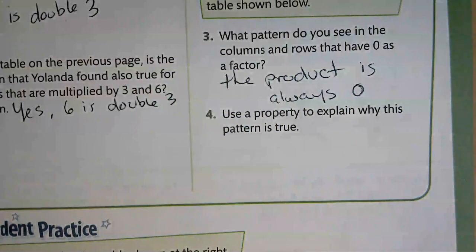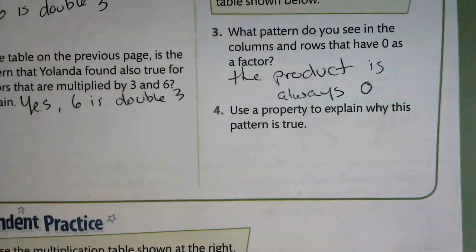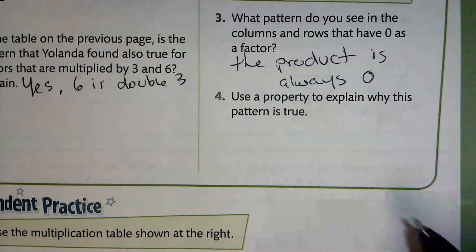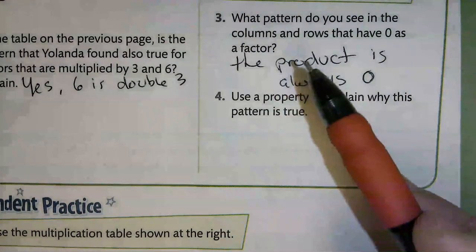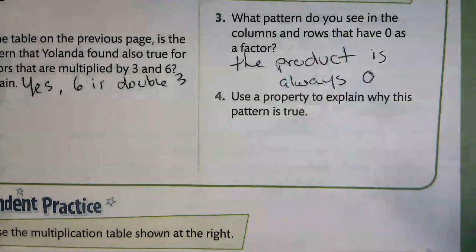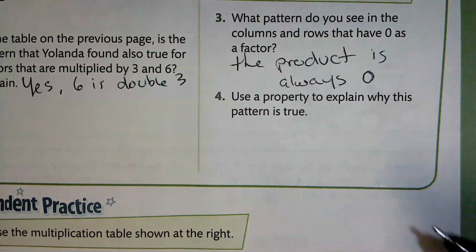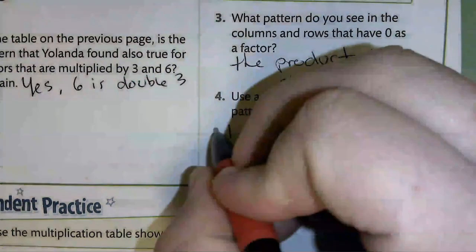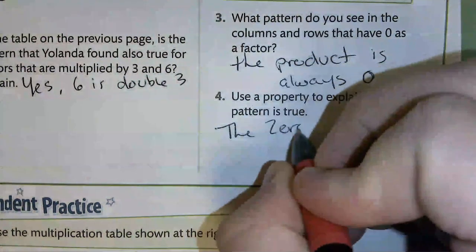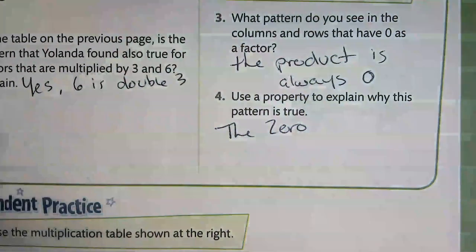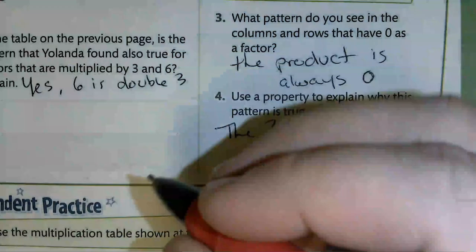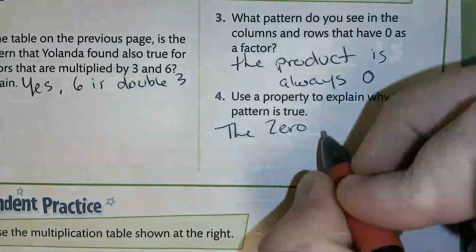All right. Now it says use a property to explain why this is true. So what's a property that we could use to describe what happens when we multiply something by 0? Well, I remember there was a property of multiplication that had to do with 0, and it was called the zero property of multiplication.